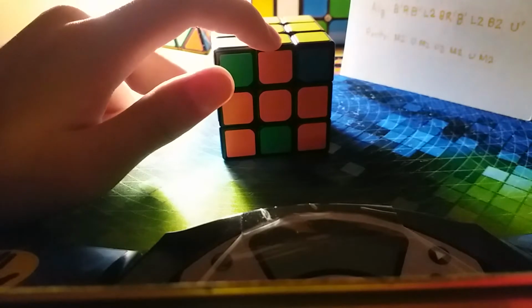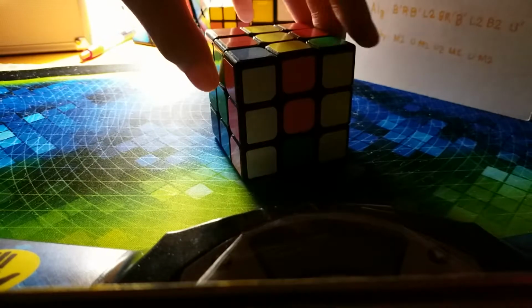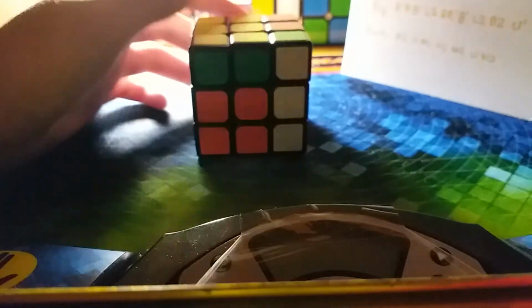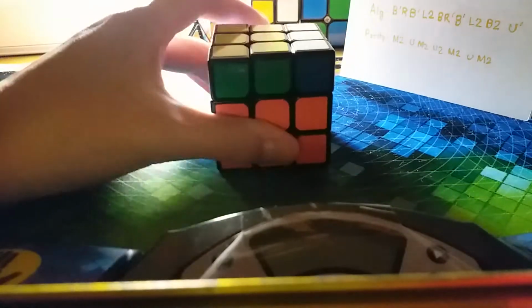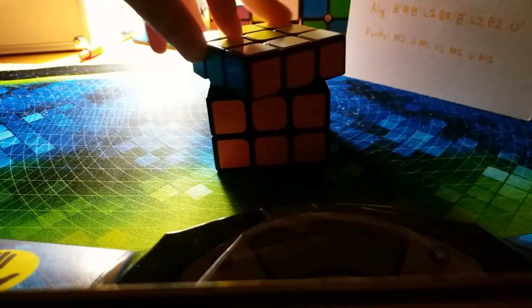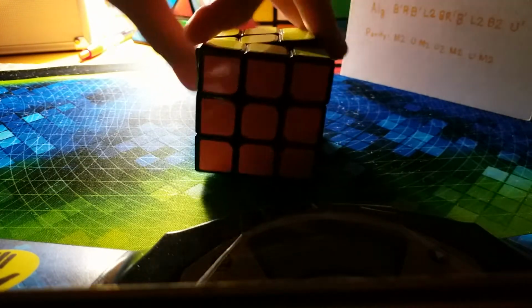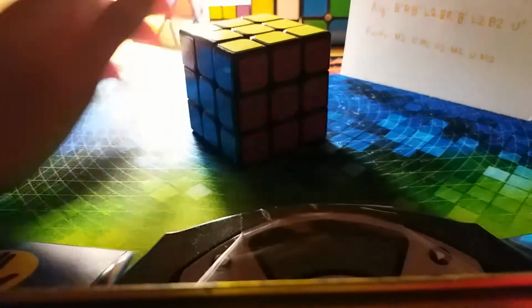So it goes here. Then we're going to do L, R prime, F2, L prime, R, and then U, F2. And now you have the entire cube solved.